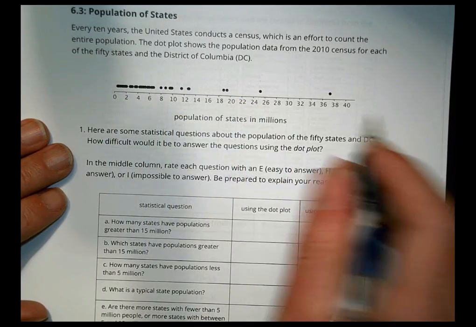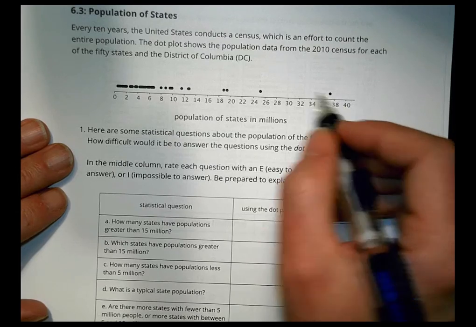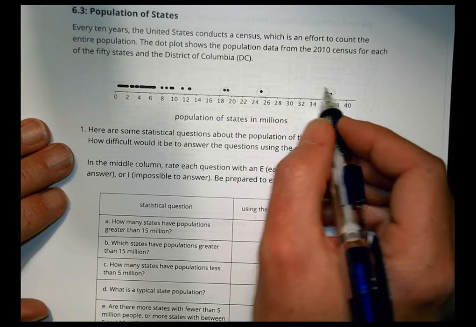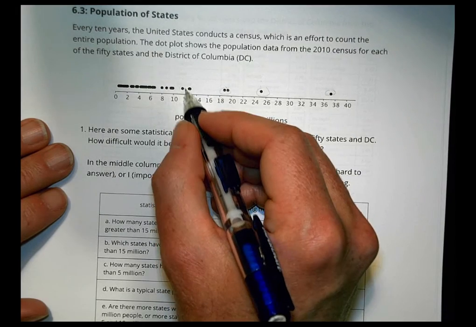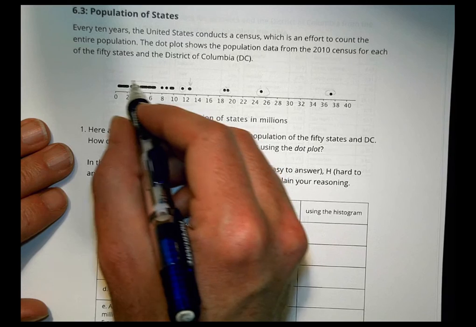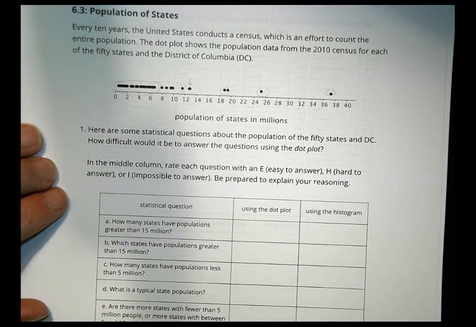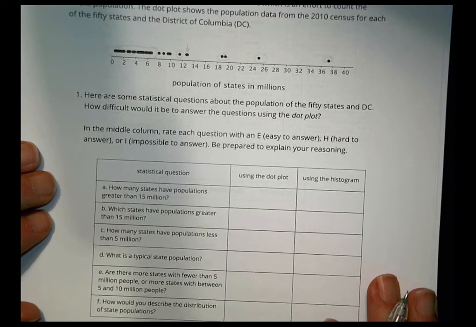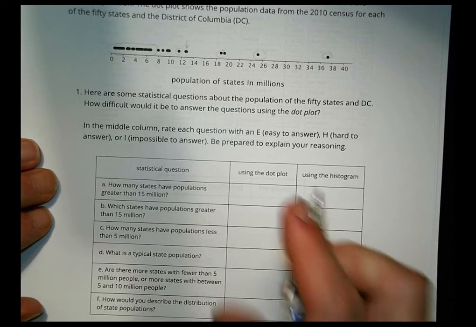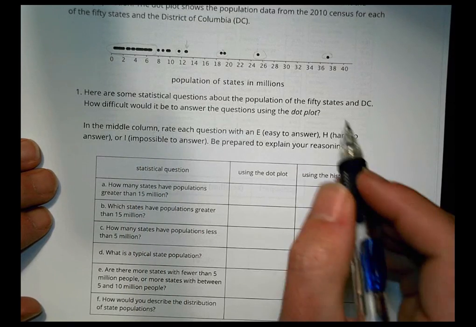You can count them. I can count a few values, like a few of these are pretty easy to see, right? Not bad, not bad, not bad. And maybe that one, I think that's 1 value there. This looks like 2 values there. But this mess, oh my goodness, I can't count those at all. There's no way. So here are some statistical questions about population in the United States and DC. How difficult would it be to answer the questions using the dot plot?